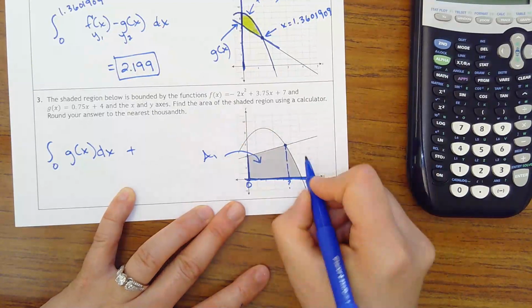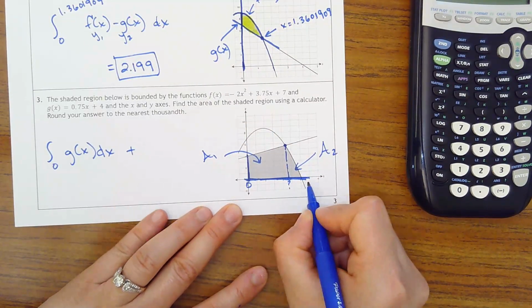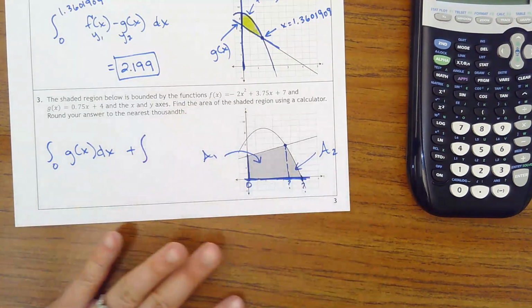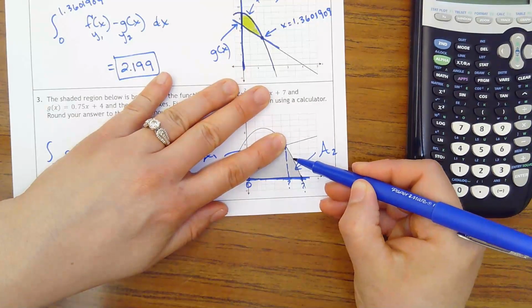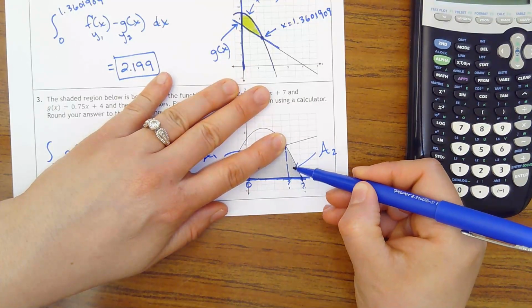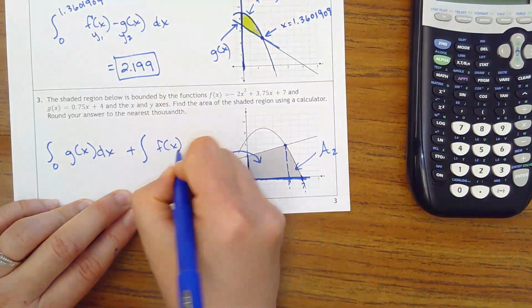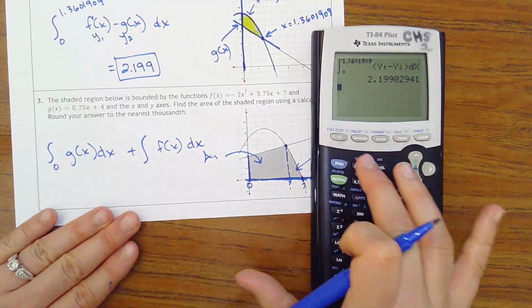And then I'm going to add to that area this second region. So I'm going to put area 1, and then this area 2 is going to be from whatever this x value is to whatever this x value is. And then this time I'm finding the area just under the quadratic one, which is my f of x dx. So it's just 2 separate integrals. So let's go ahead and put those in.